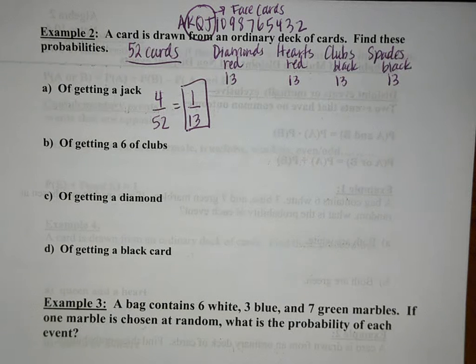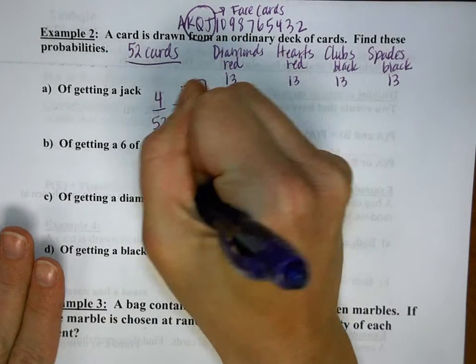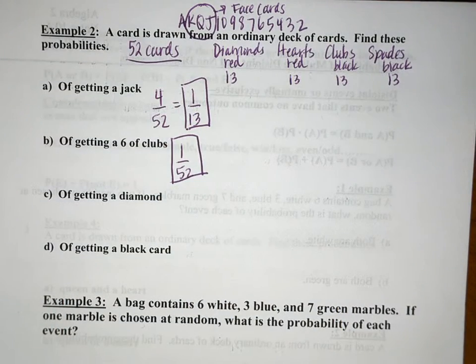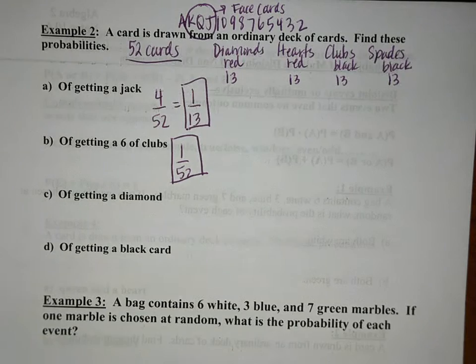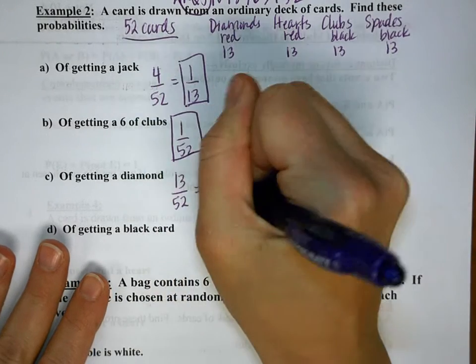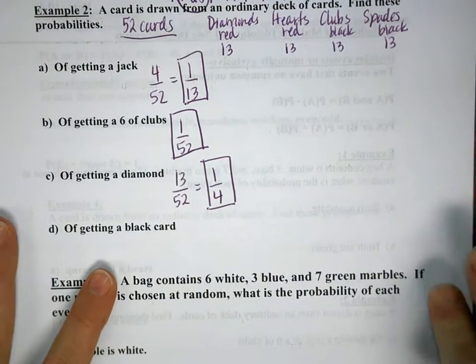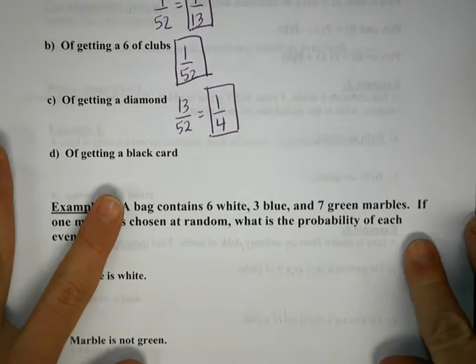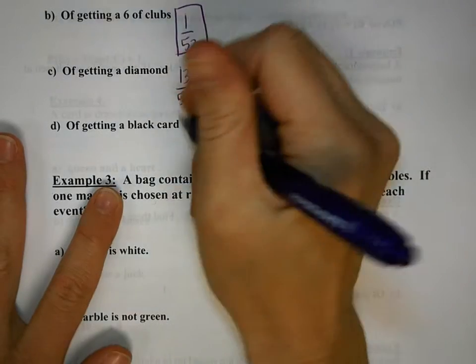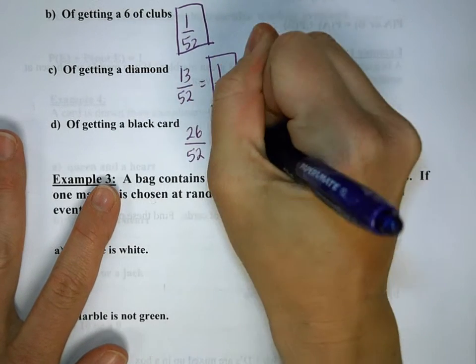What is the probability of getting a 6 of clubs? 1 out of 52 is correct. What is the probability of getting a diamond? Good, 13 out of 52, which reduces to 1/4. What is the probability of getting a black card? 1/2, very good, or 26 out of 52, which reduces to 1/2.